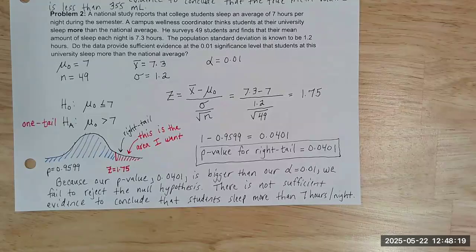Always, what you're doing at this step is comparing that p-value to the alpha. And in order to get to say something interesting, the p-value has to be smaller than the alpha, but our p-value was bigger this time. So we didn't get to say anything interesting. So that's why we failed to reject the null hypothesis.